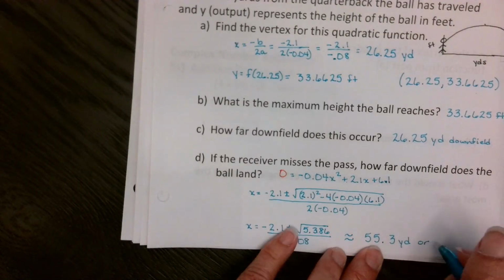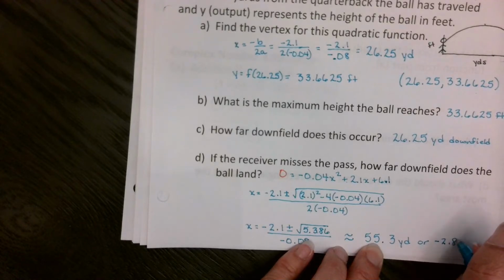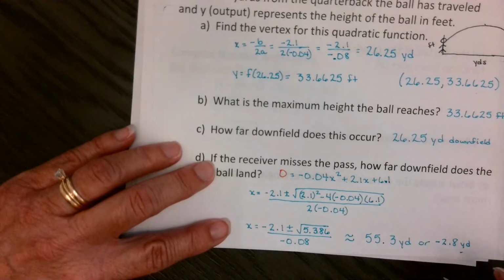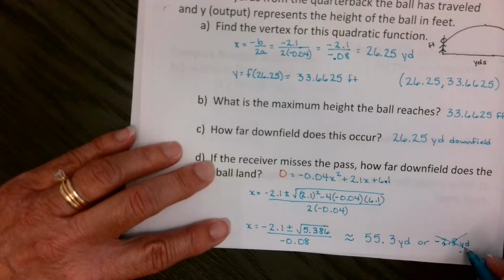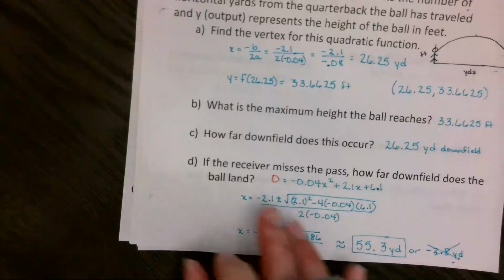And then when you do the minus one, it'll give you a negative 2.8 yards. But that doesn't make any sense because we threw it downfield. This would be behind him. So that would not make sense. So we kick that out, and this is our only answer.